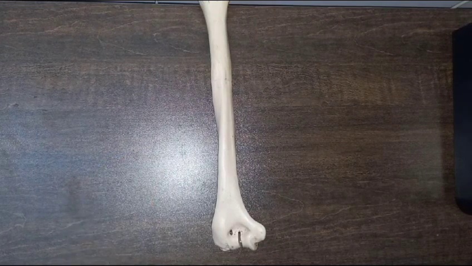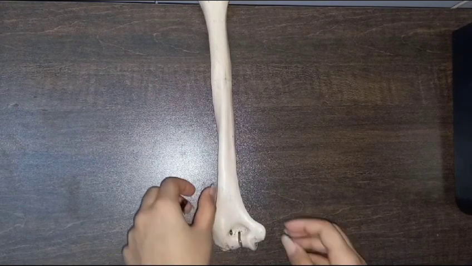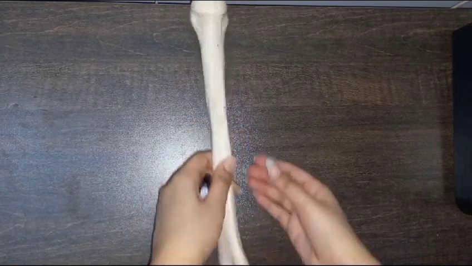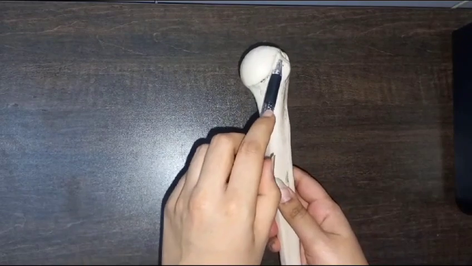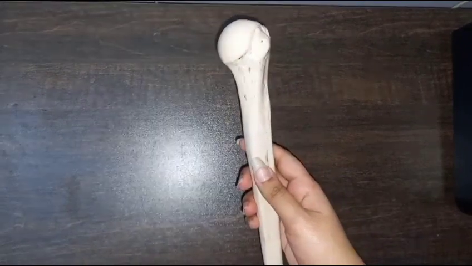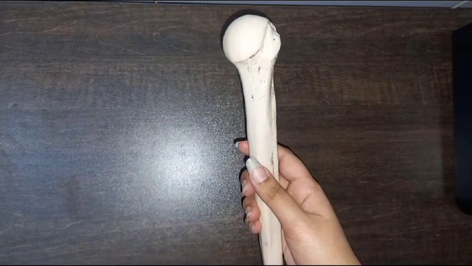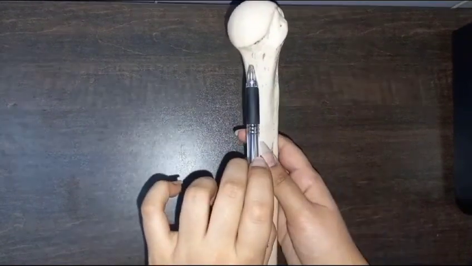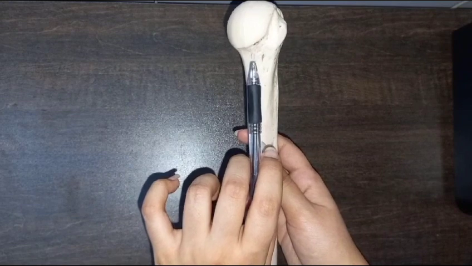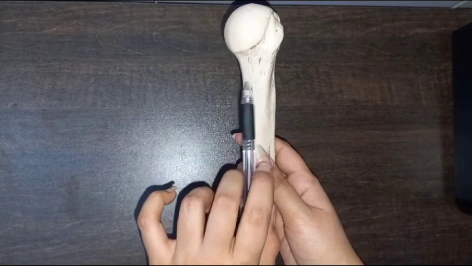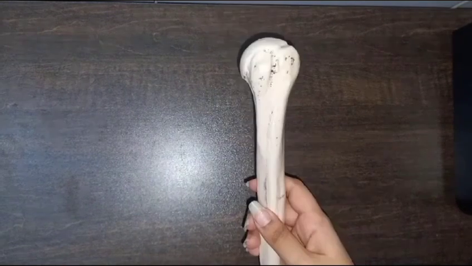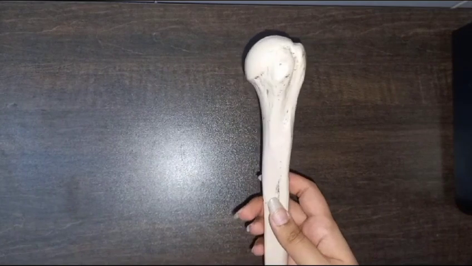Moving on to the attachments of the ligaments. The capsular ligament of the shoulder joint attaches to the anatomical neck of the humerus. It dips down 2 centimeters and includes a small area of the shaft within the joint cavity. This 2 centimeter dip down occurs at the medial side.